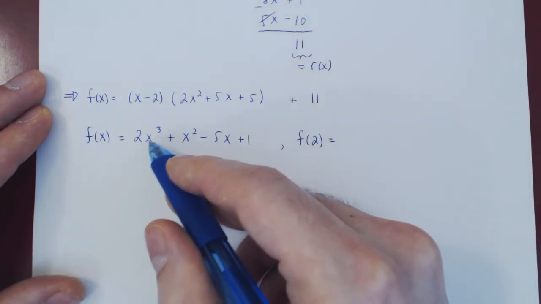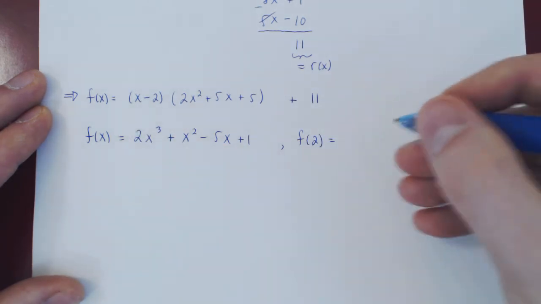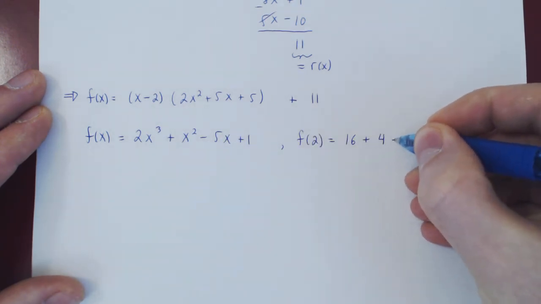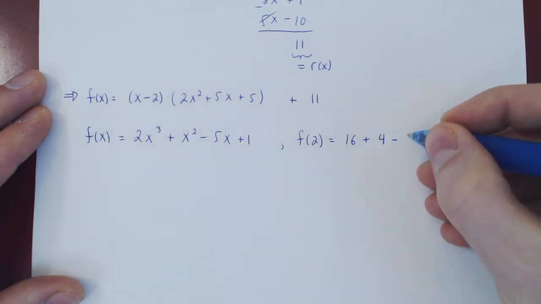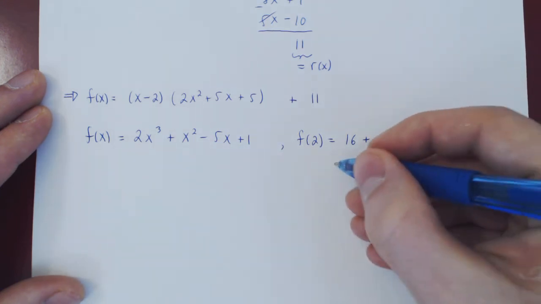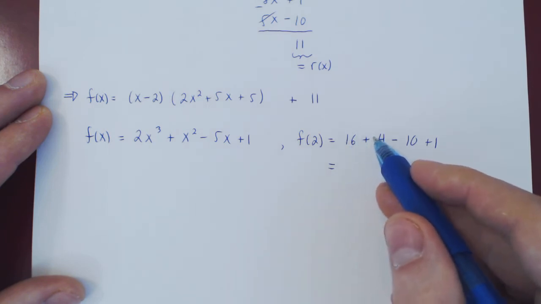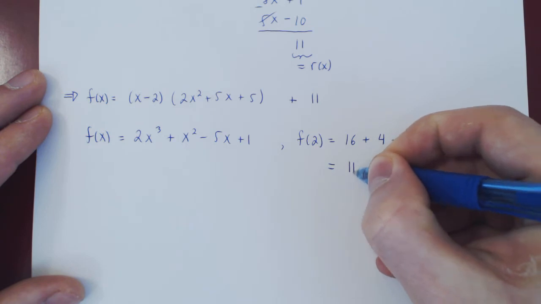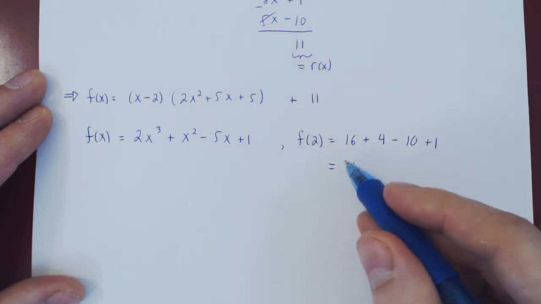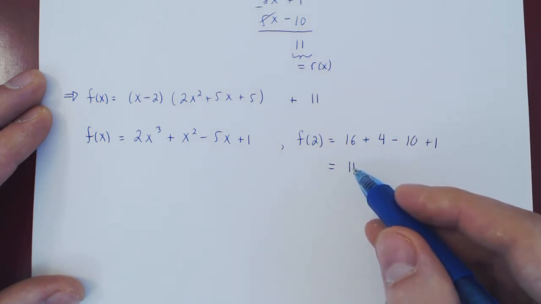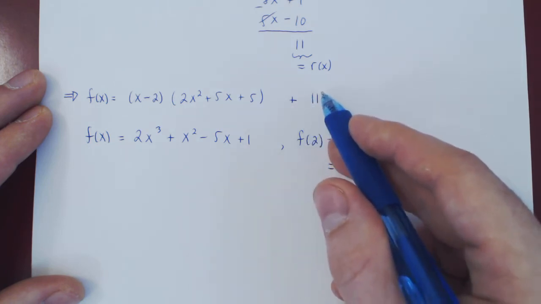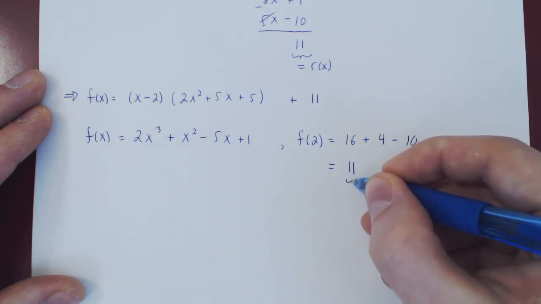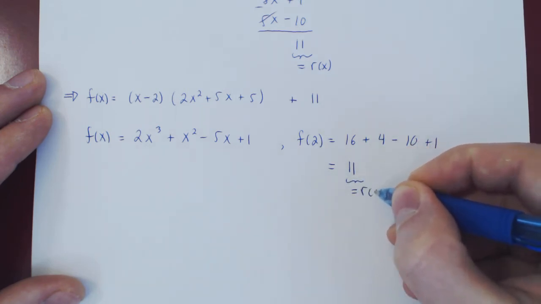So you'll have 2 cubed, which is 8, times 2, which is 16, plus 2 squared, which is 4, minus 5 times 2, which is 10, plus 1. 16 plus 4, 20, minus 10, 10, 10 plus 1, 11. And if you ask, well, does that look familiar? Hopefully it does, as it was our remainder. And you might ask, well, is this a coincidence? And the answer is no.